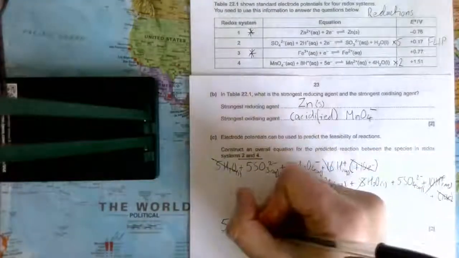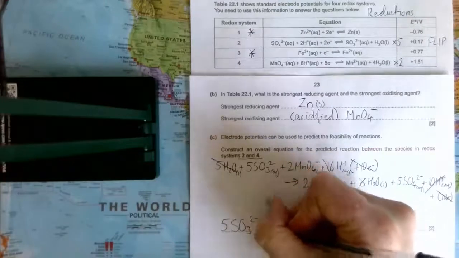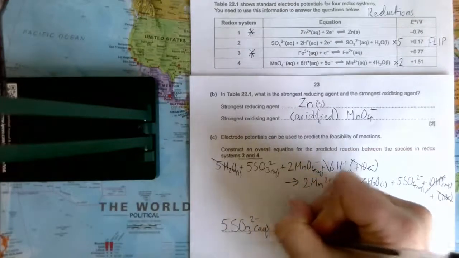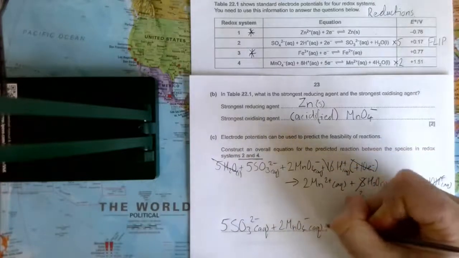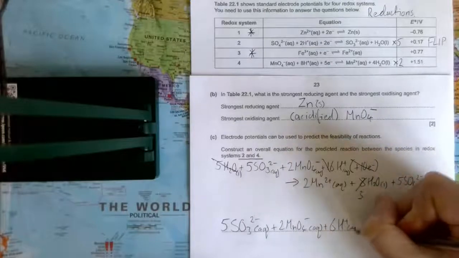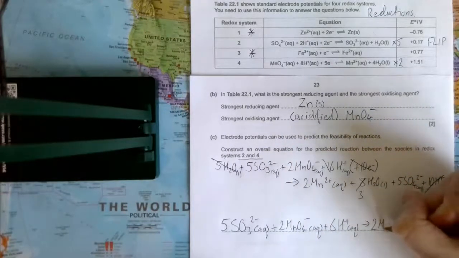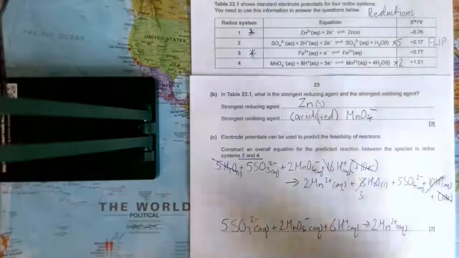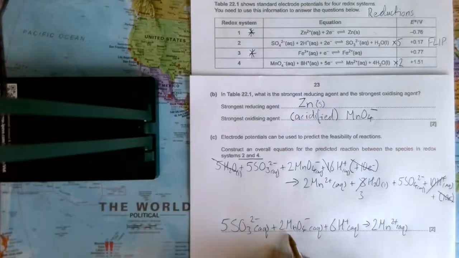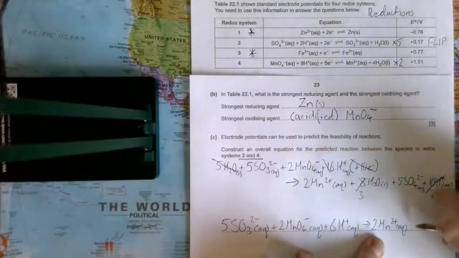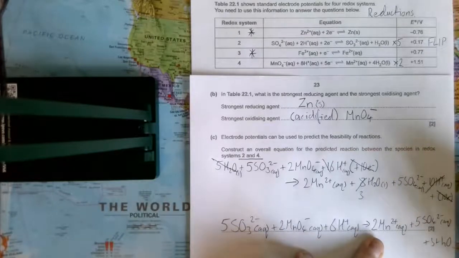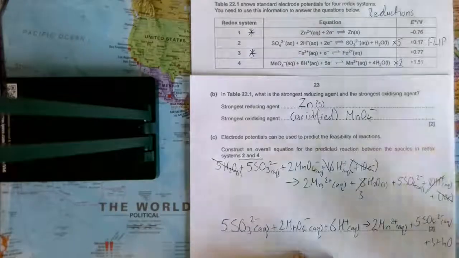Make sure that you put all of the correctly balanced and cancelled out species clearly in the answer space. So you end up with 5 SO3 2-, 2 MnO4-, 6 H+ ions forming 2 Mn2+, 5 SO4 2- plus 3 water. Okay, thank you very much.